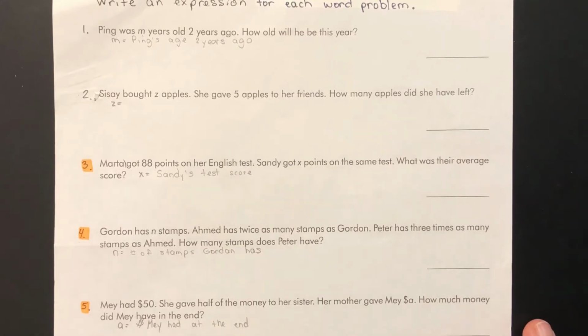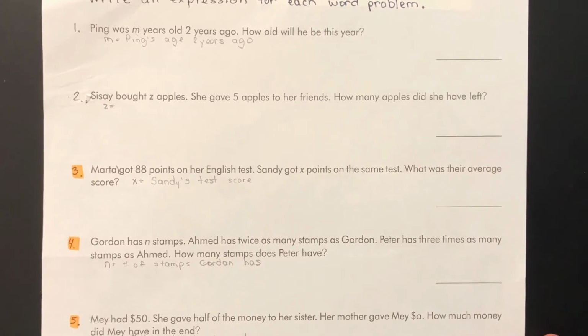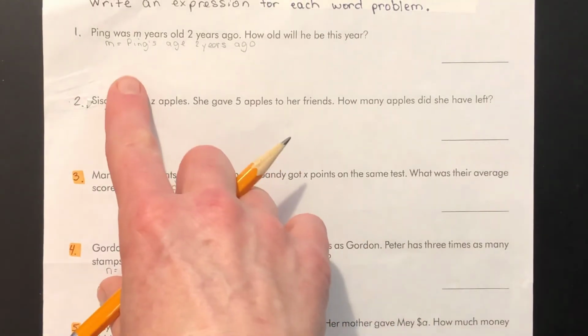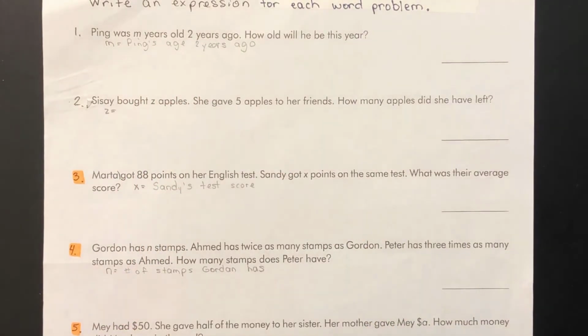Number 1, Ping was M years old 2 years ago. How old will she be this year? M, that's Ping's age 2 years ago. So think, if M is 8, so if she was 8 2 years ago, how old will she be today? What would you do to that 8 to find out how old she is today? Would you add 2, multiply 2, subtract, divide? Think about it. That's what you'll do in number 1. This is not solvable. You don't have information to solve it. If you're going to have a variable, you have to have an equation to solve it. A variable in just an expression is unsolvable.